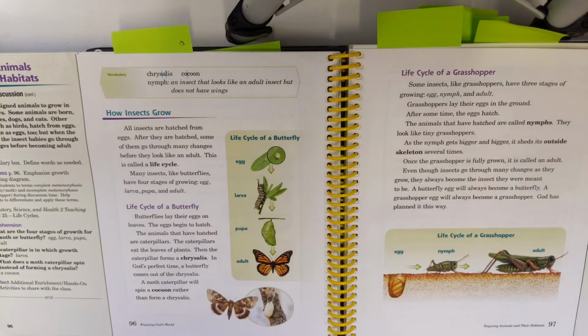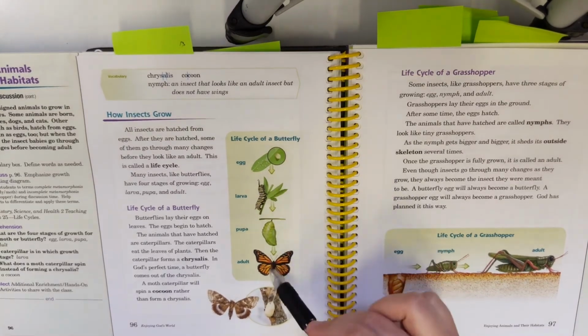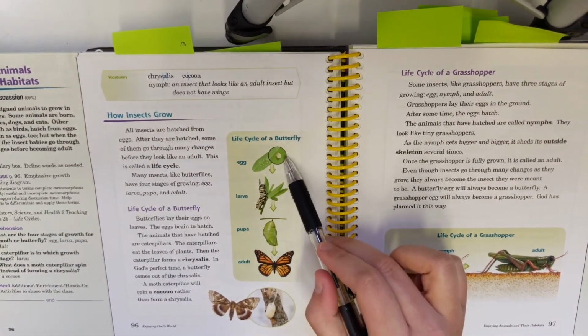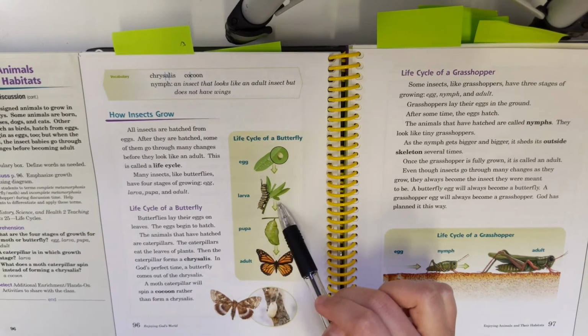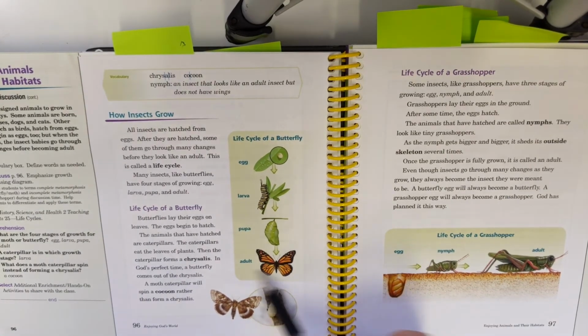How insects grow. All insects are hatched from eggs. After they are hatched, some of them go through many changes before they look like an adult. This is called a life cycle. Many insects, like butterflies, have 4 stages of growing: egg, larva, pupa, and adult. Quickly looking at the life cycle of a butterfly, we have an egg, then a larva, then a pupa, and then an adult.